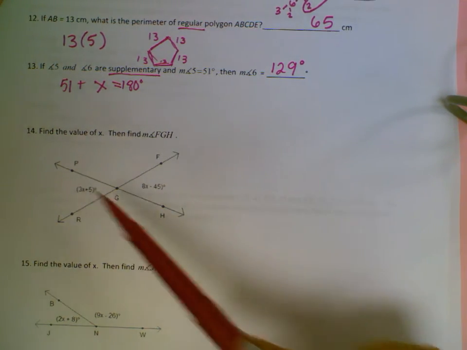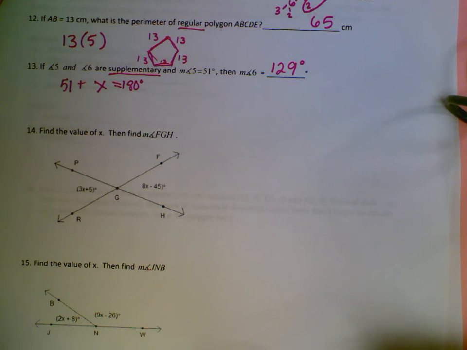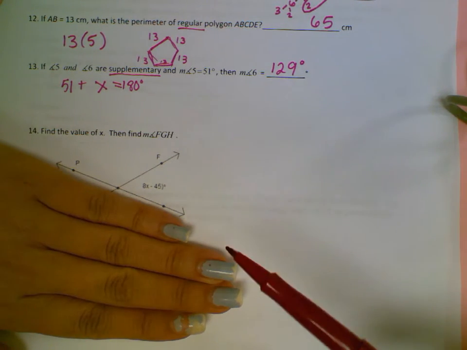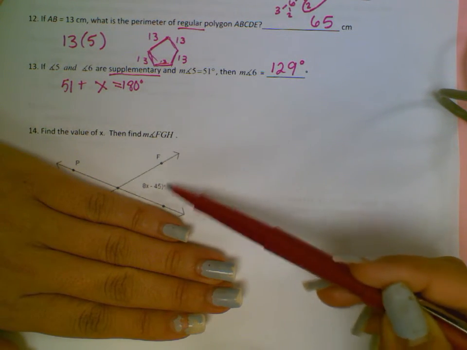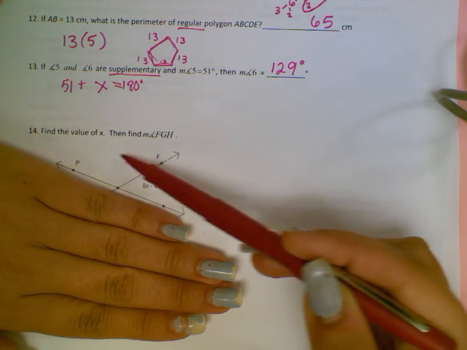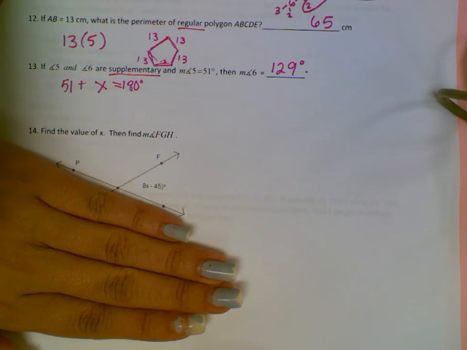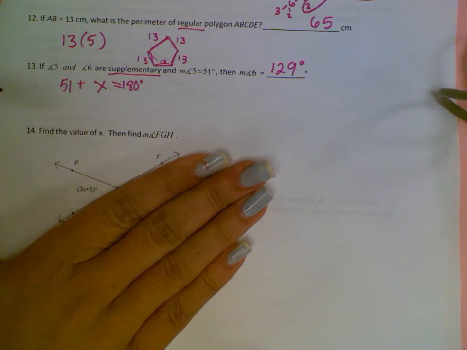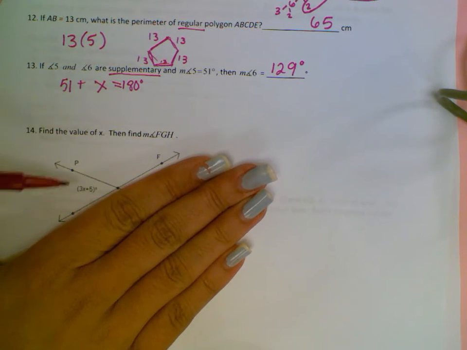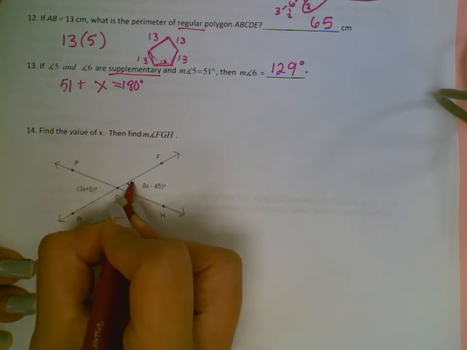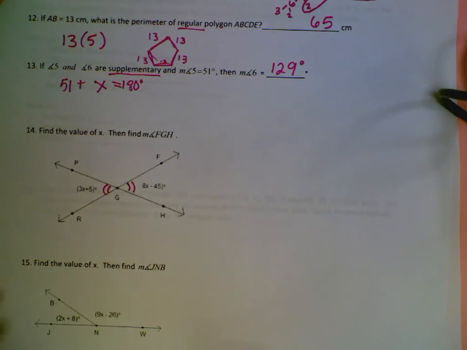If I have two lines that intersect, that means they're going to create vertical angles, because remember, if this is a line and, let's say, imagine this was 25 degrees, we would do 180 minus 25 to get 155, and if this is 155 and the whole line is 180, then over here would have to be 25 again. So our vertical angles will be congruent all the time.